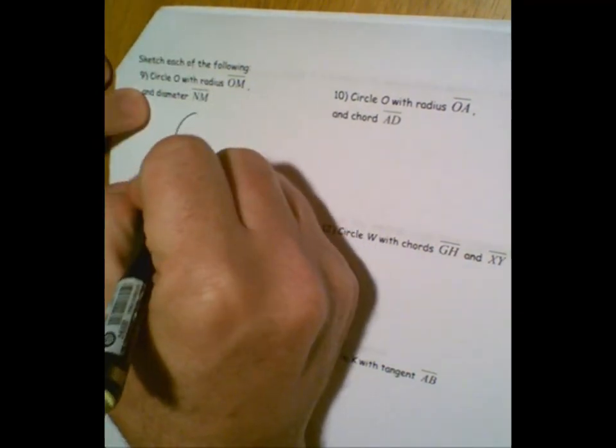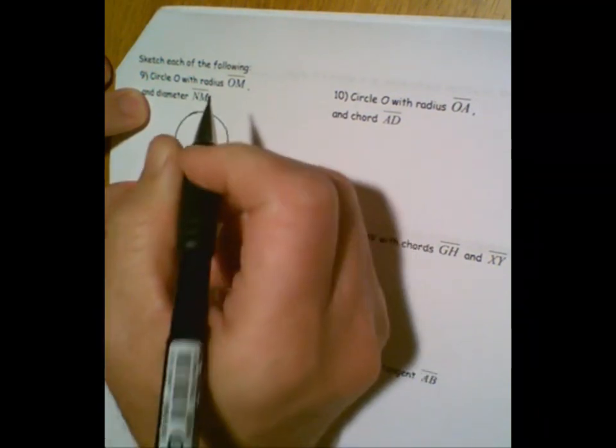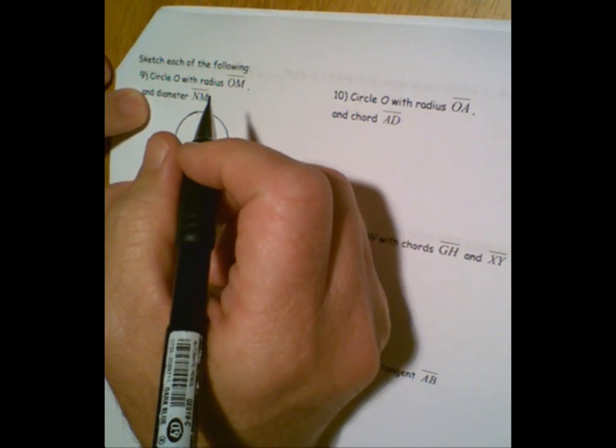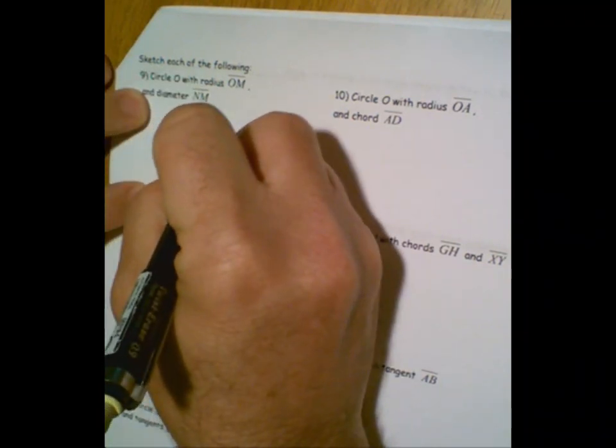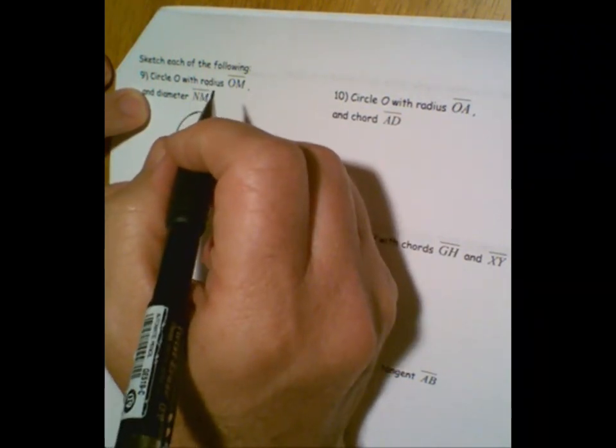Circle O with radius OM and diameter NM. OM and NM. So that's what satisfies both, right?